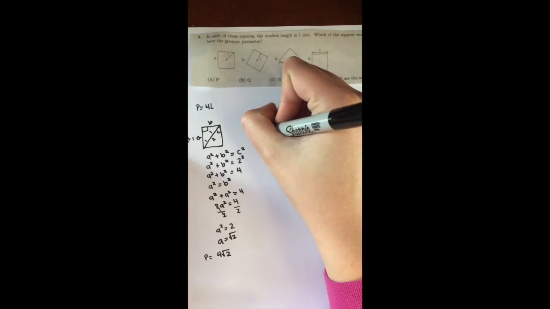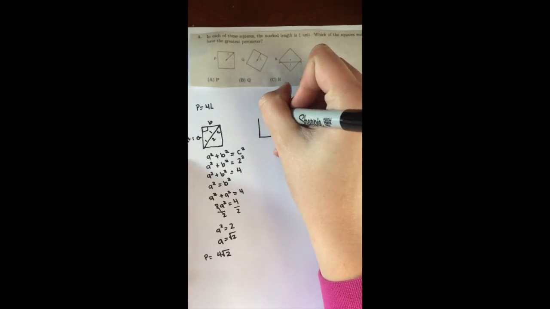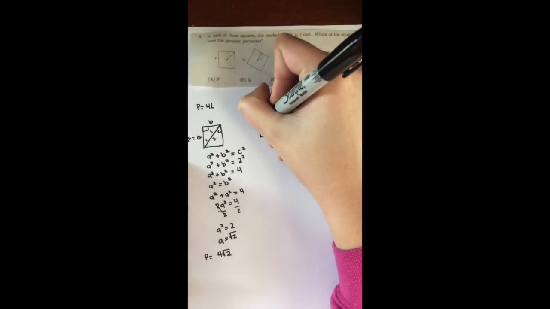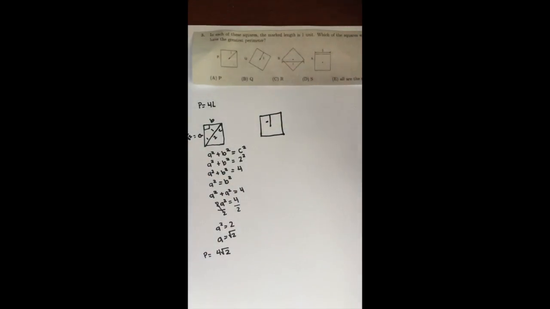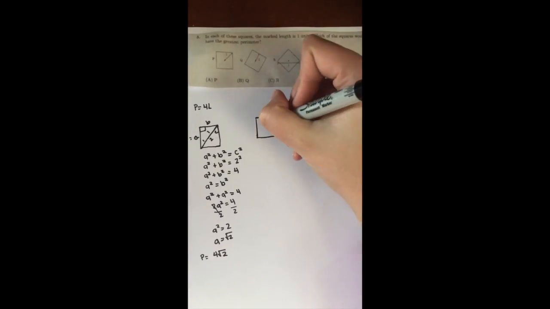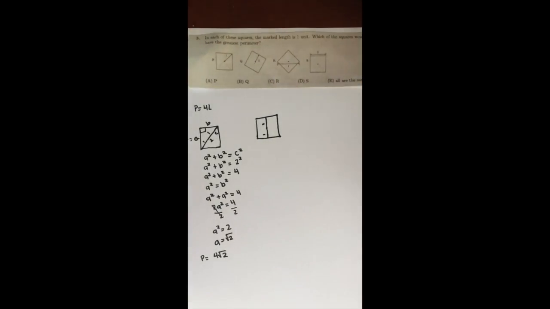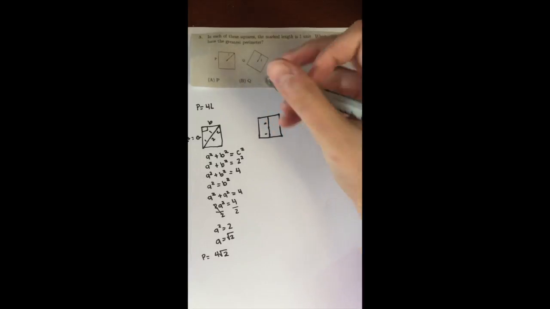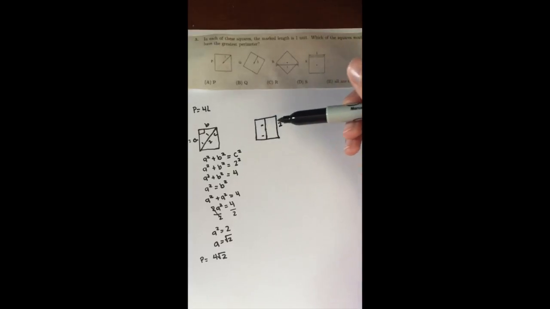So here they give us a square. I'm going to draw it straight, and they tell us that half of one side is equal to 1. So this is actually very easy. Half of one side is equal to 1. We can say that the other half is equal to 1 too, because they're equal. So therefore, we know that one side is equal to 2, because 1 plus 1 is equal to 2. So this is equal to 2, this is equal to 2, and so on.